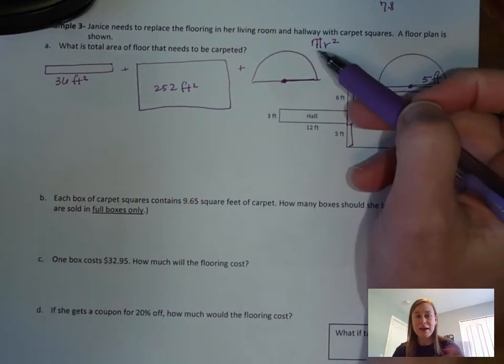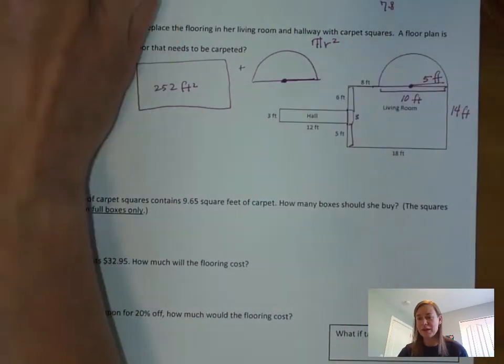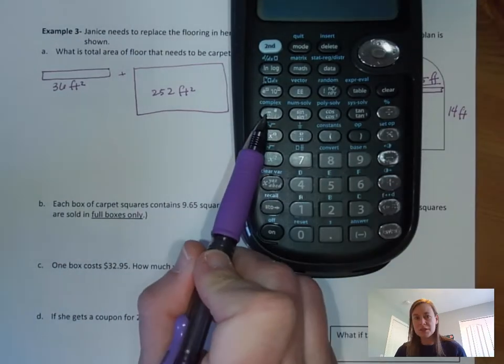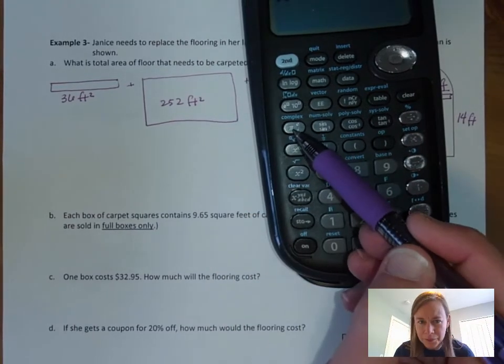So pi is pi, that's a number. You can use 3.14 if your calculator doesn't have a pi button. Mine does, so I'm just going to use the pi button right there. It's kind of glary. Can you see? It says pi right there.